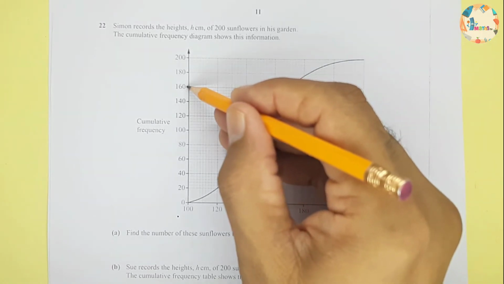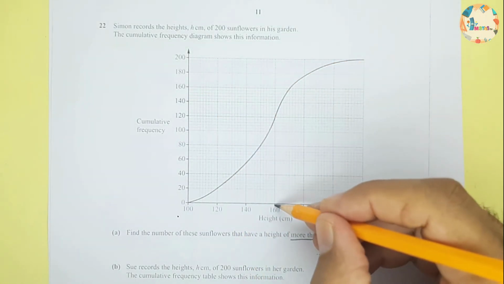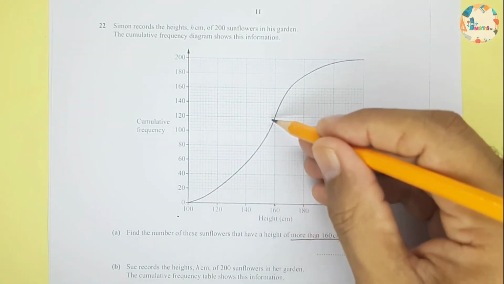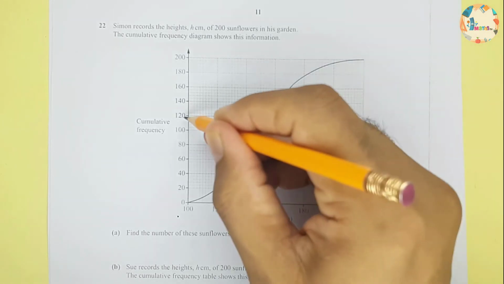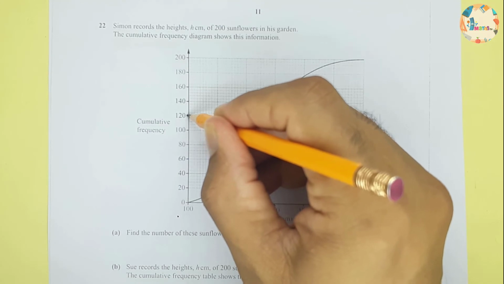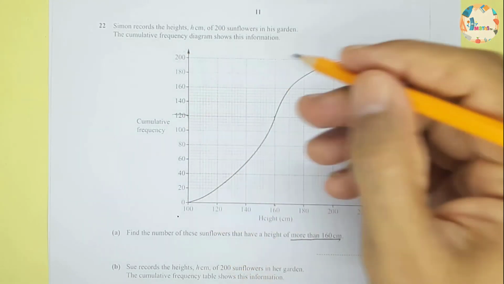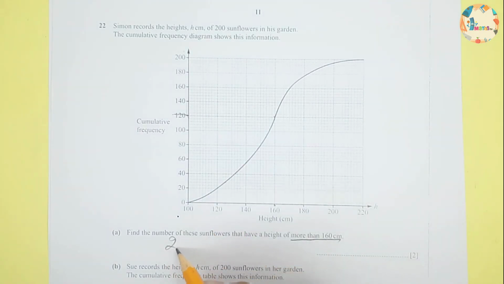So 160 is this one, height is this one. So more than 160 will be 120. So 200 minus 120 will be more than this. So we'll write 200 minus 120, which is equal to 80. So we can write here 80.